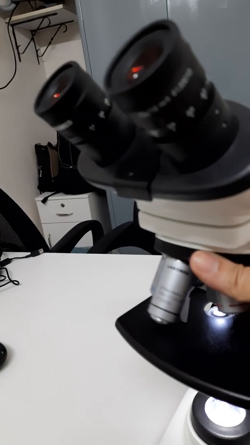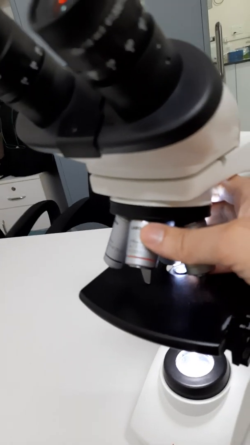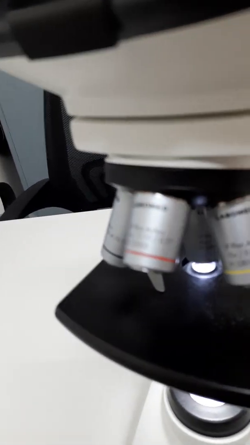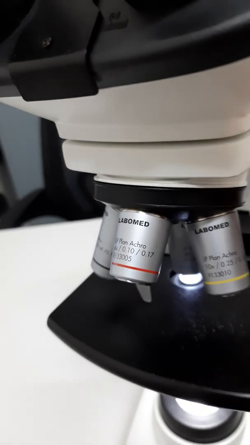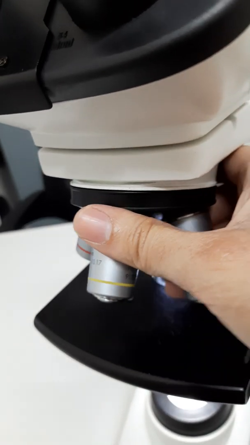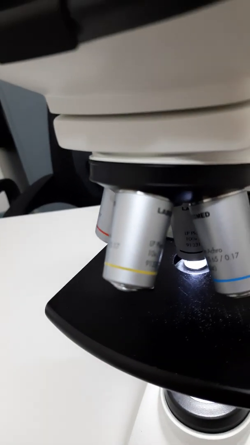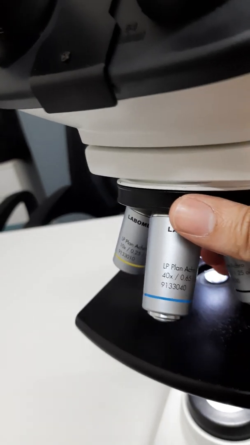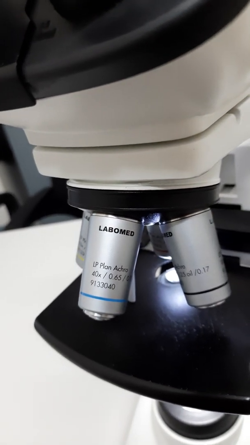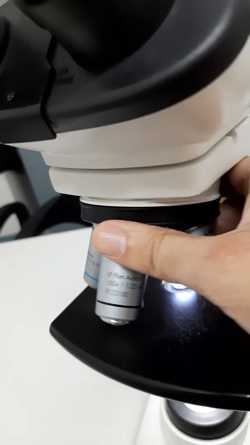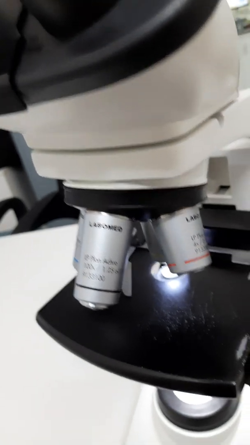Then we have the lenses. This is of the 4x magnification. This is of the 10x magnification, 40x magnification, 100x magnification.